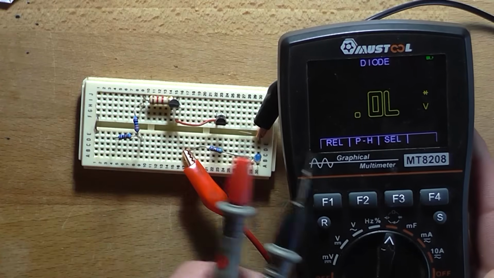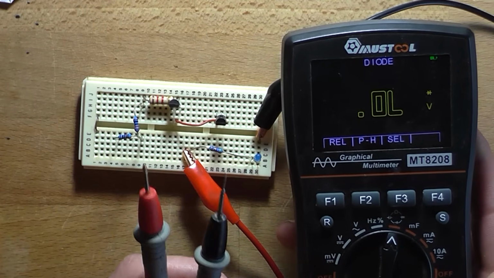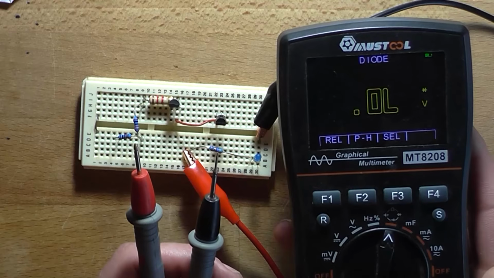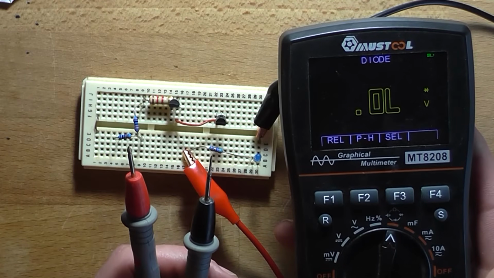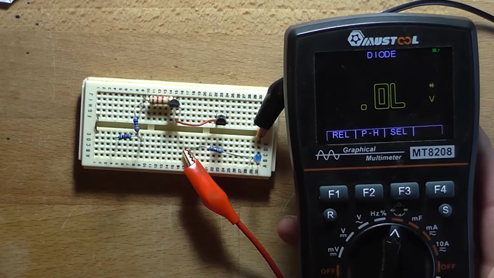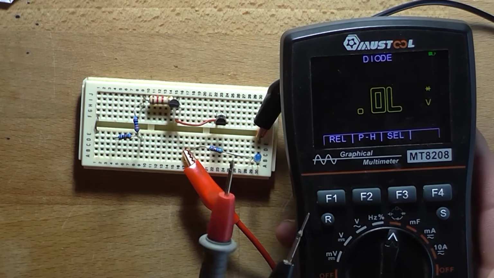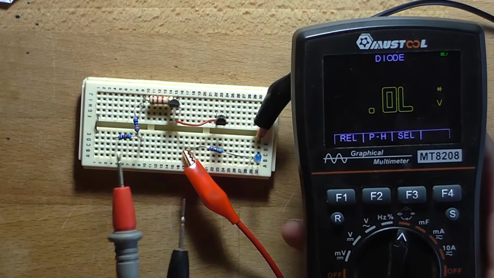So if you've only got the one multimeter and you can't measure LEDs this way, well, you're kind of stuck. Anyway, I'm the Astro 30. If you enjoyed this video, no, I'm only joking. There is another way we can do this. But first, I'm going to switch to a multimeter I know will measure LEDs.